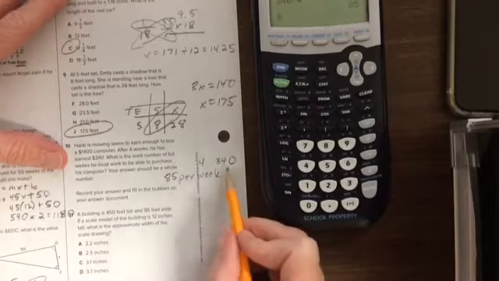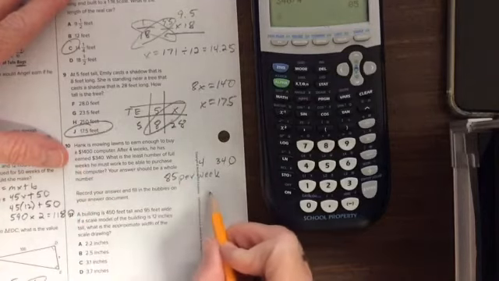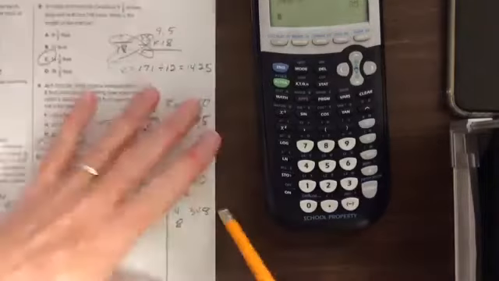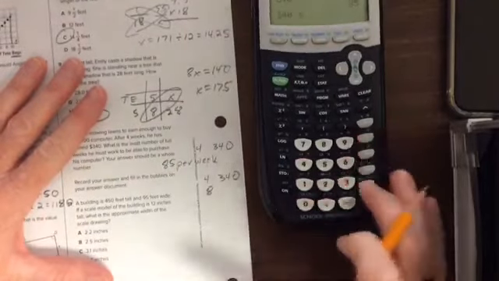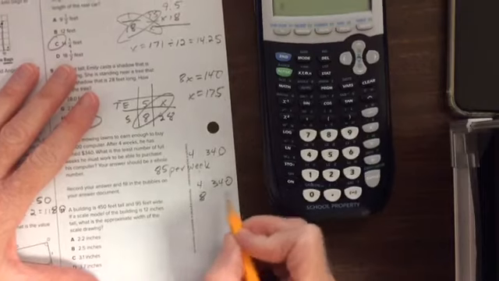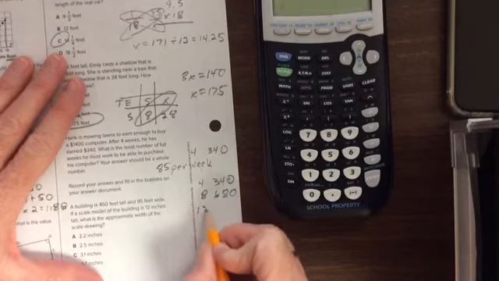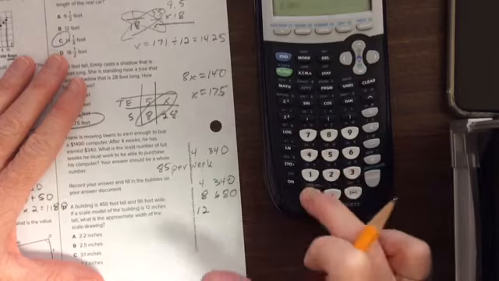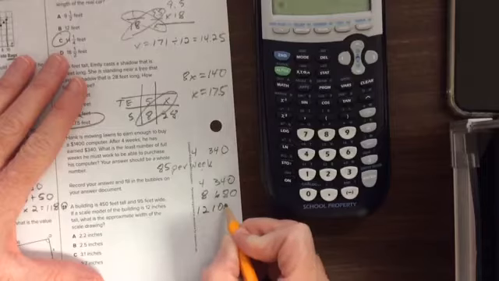Okay, so let's see. I'm going to go in 4s because in 4 weeks he makes $340. In 8 weeks he would make double that. So that would be $680. In 12 weeks he would make $340 times 3, which would be $1,020.